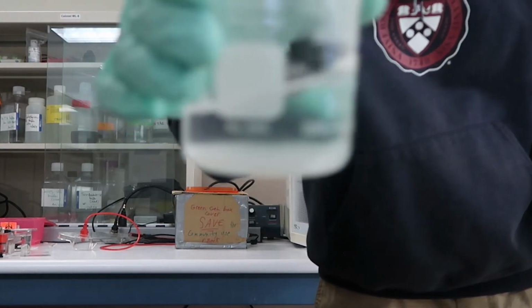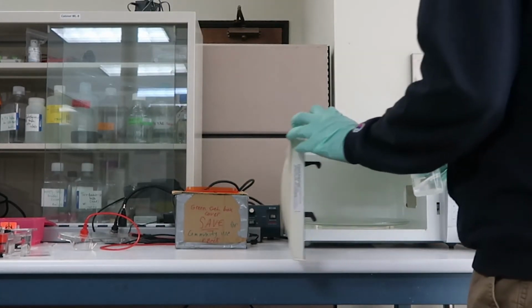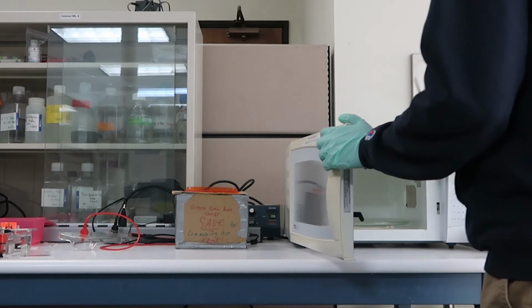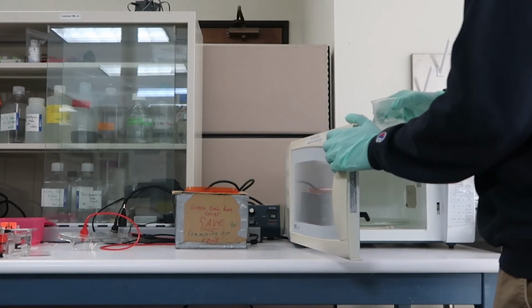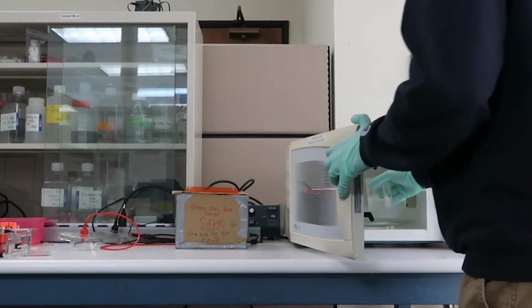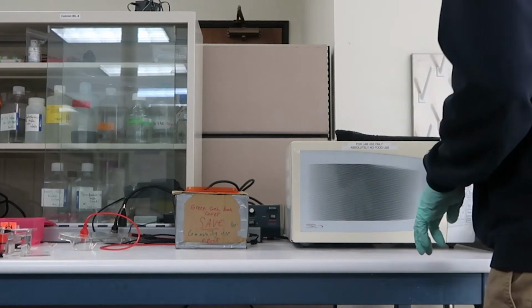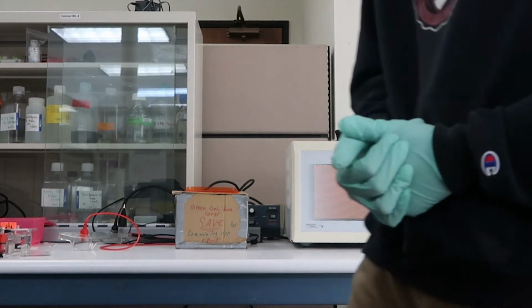Okay, so we have our Agarose, and as you can kind of see, it's not fully saturated. And so what I'm going to do now is I'm going to stir it a bit in my hand, and I'm going to put it back in for a minute. This is pretty common. Usually it takes about 2 minutes for this Agarose to fully dissolve in the TAE, and once you're about done, it should be clear.